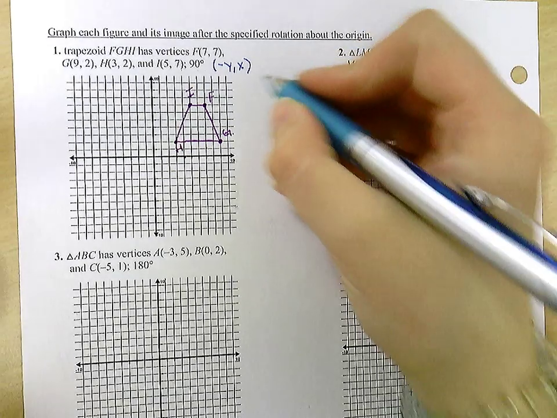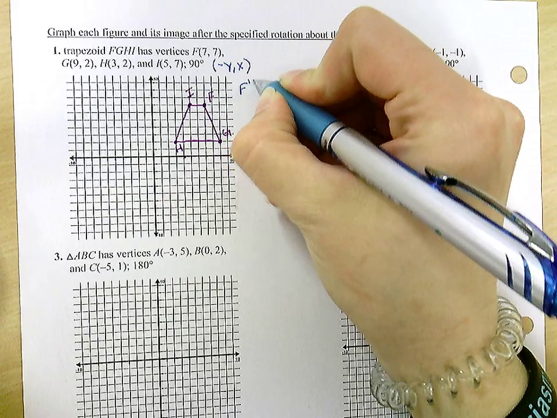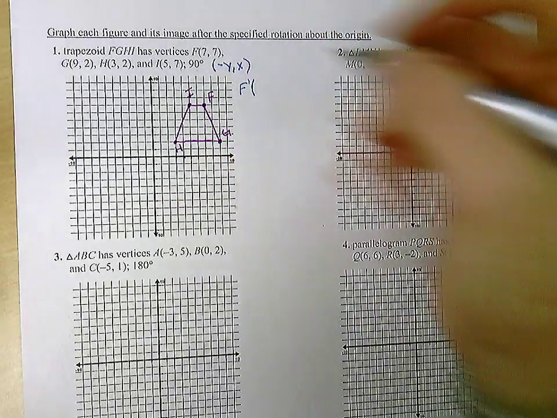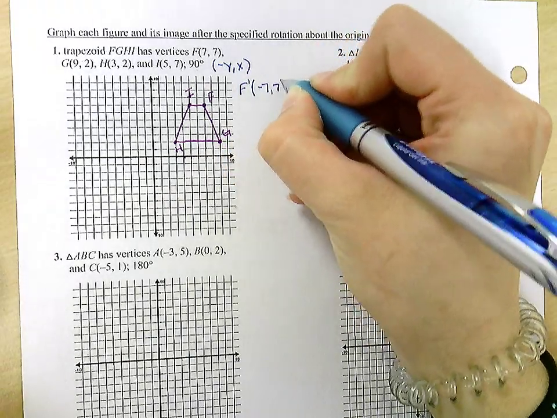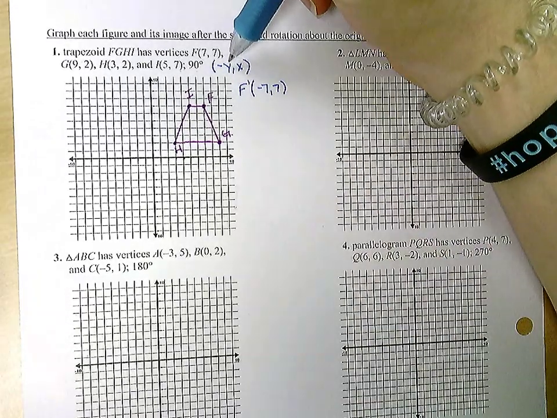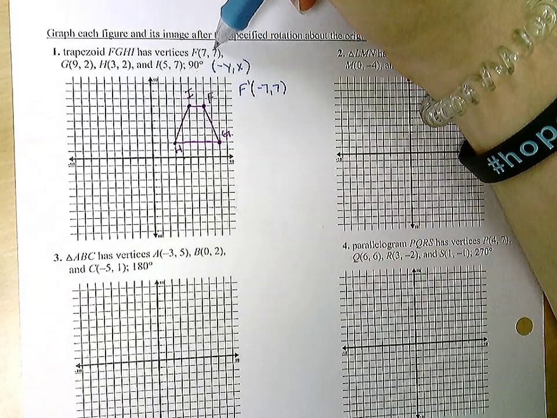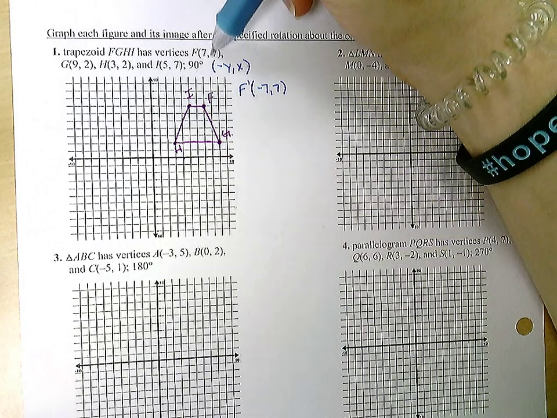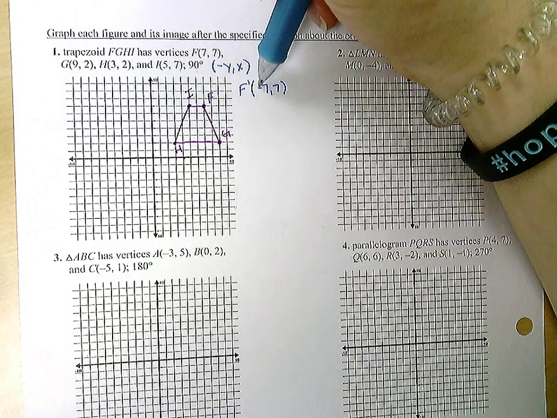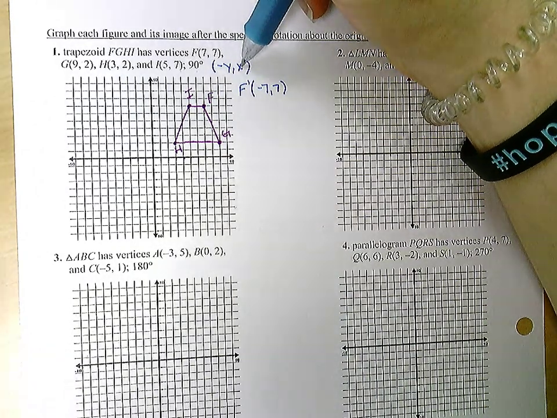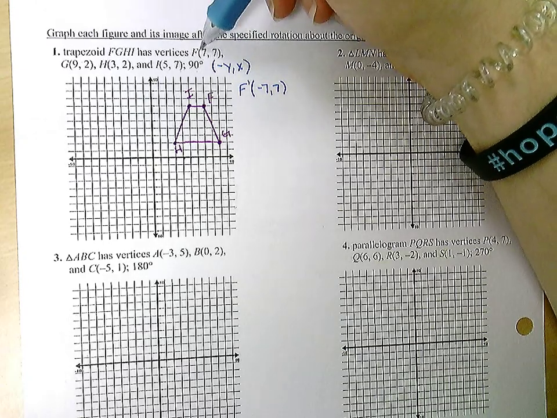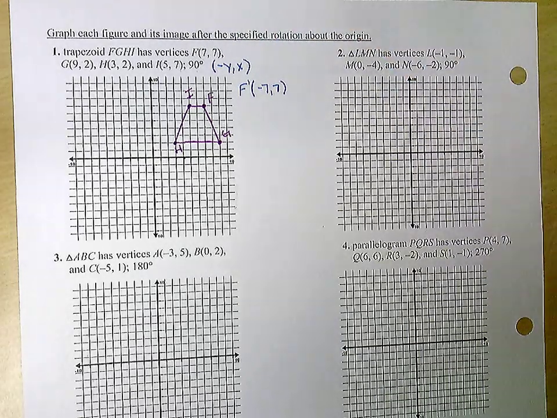For F prime, it will turn into negative 7, 7. I have to look at my y value, that's right here in F. I need to take the opposite of that value. That goes first. Then I need my x value, which is 7. So I wrote down 7.